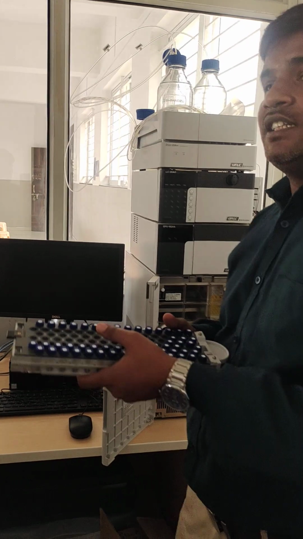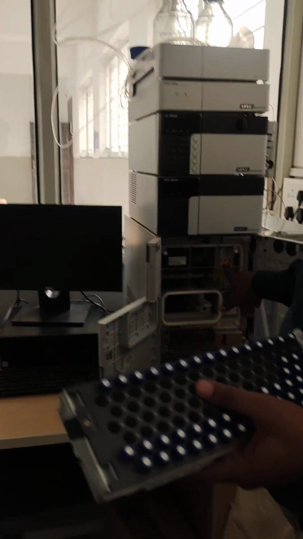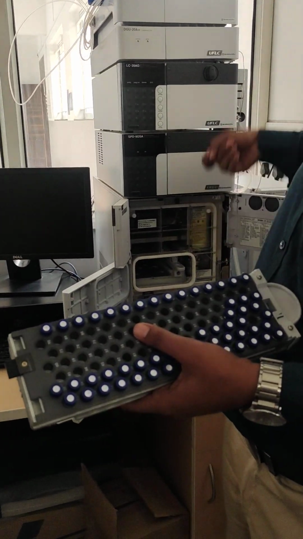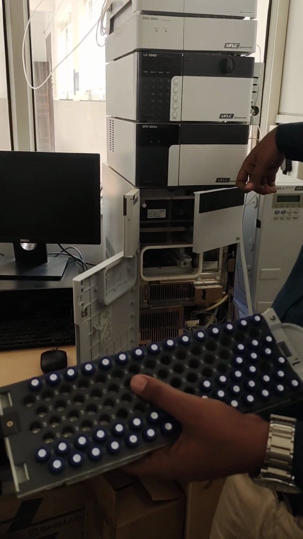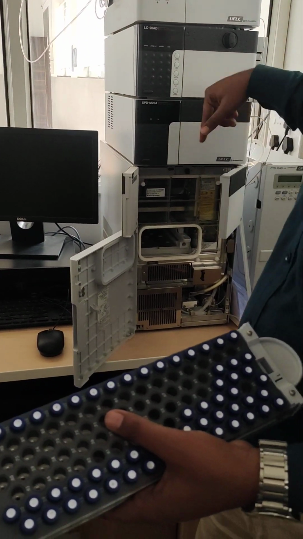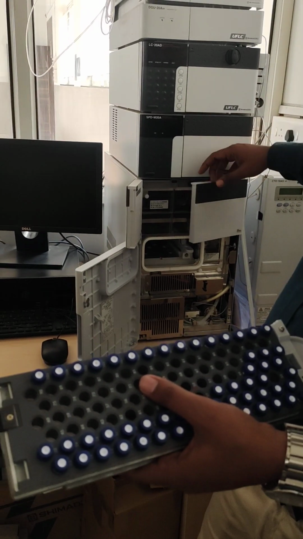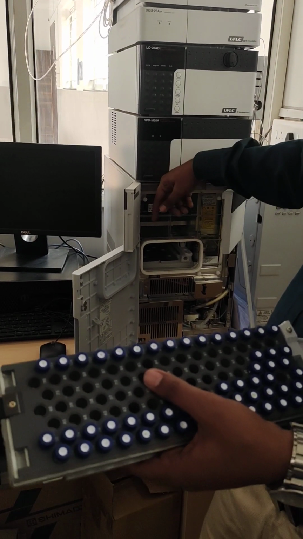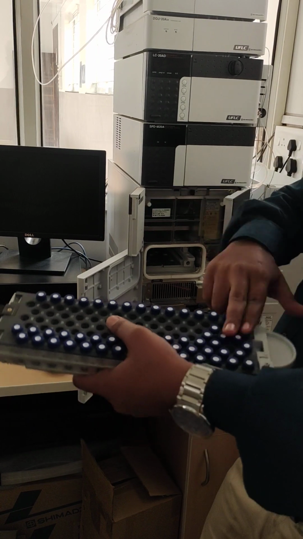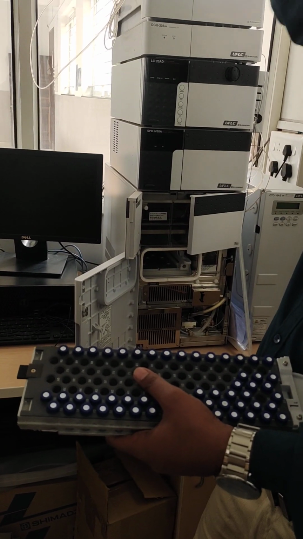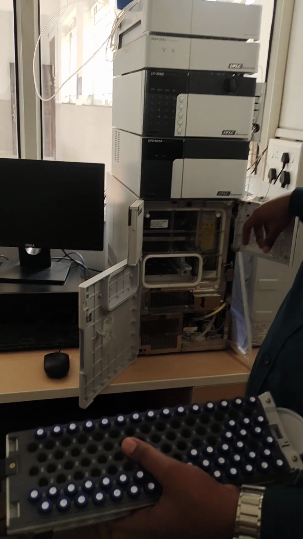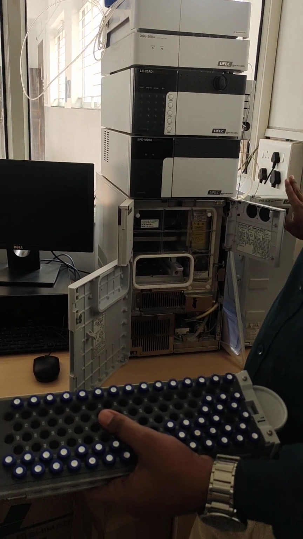How does it work? This steel body will move in an upward direction initially, then go to the rinsing section, and after the rinsing section it will come and pick up the sample from the sample cell, where we are keeping it. It will push or pull out the samples, then supply them to the column.